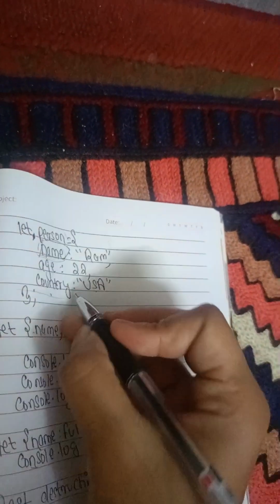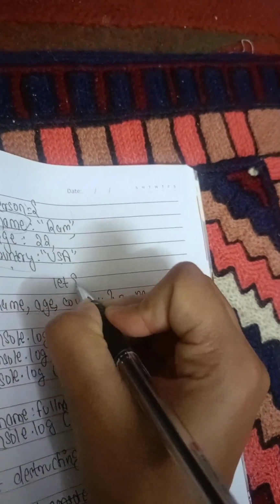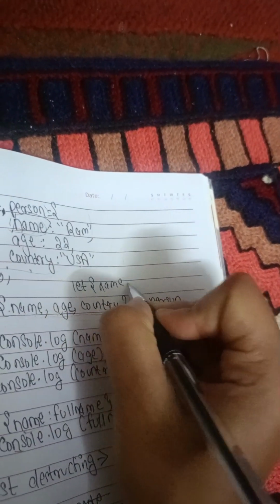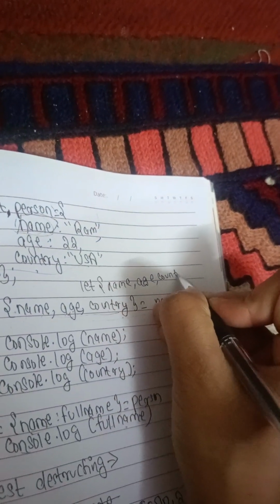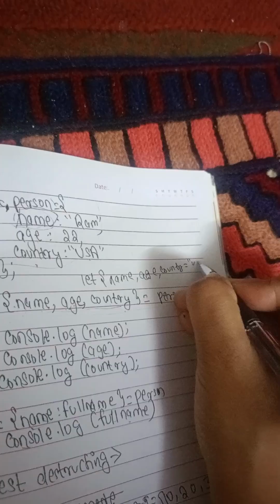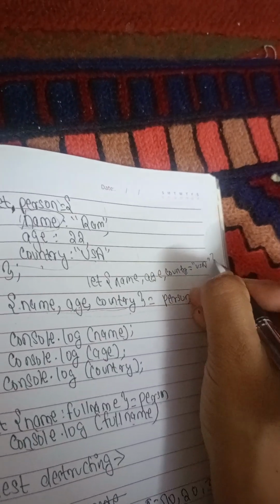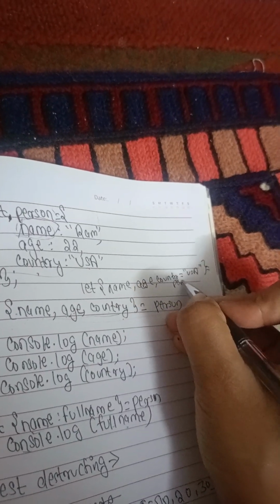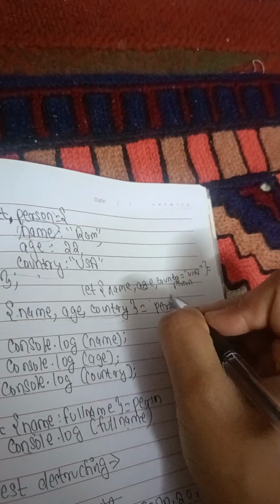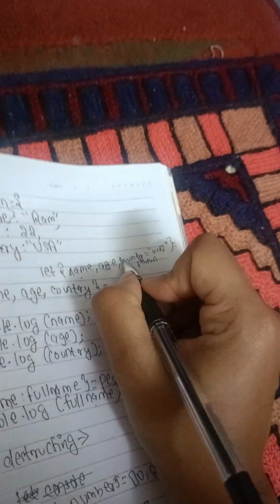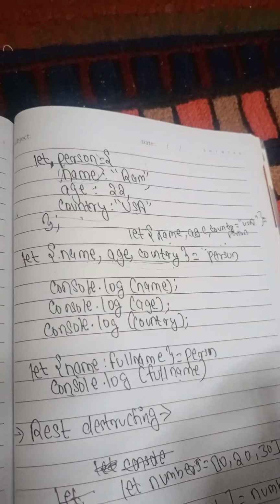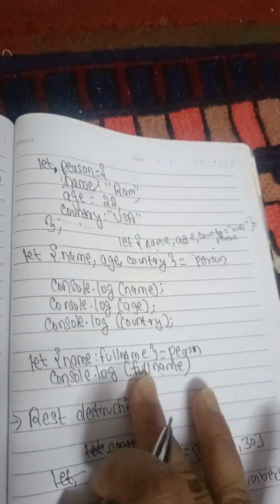I'm writing let here, and then name and age, and I want to put a default value for country, which I'm going to put as USA. Then I simply print it: console.log name, console.log age, console.log country. So this is how the default value can also be printed in destructuring.